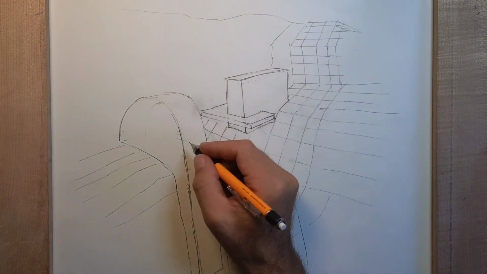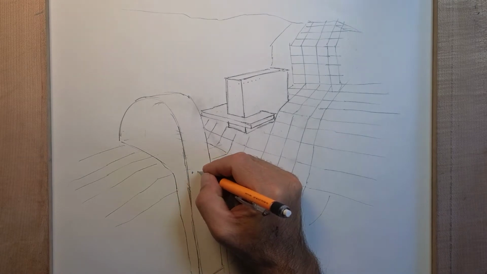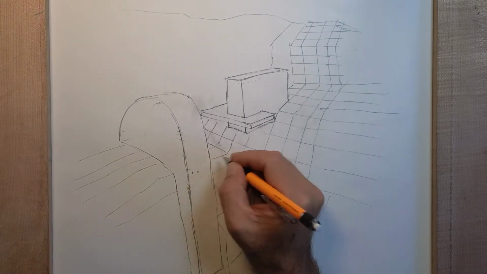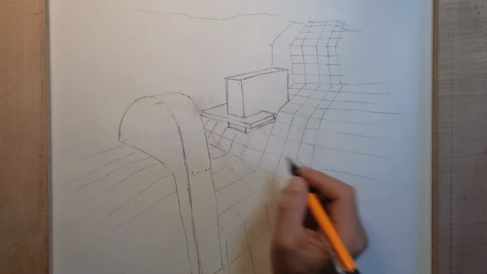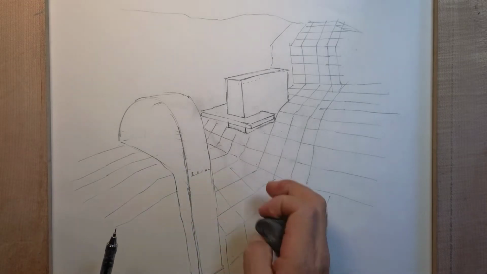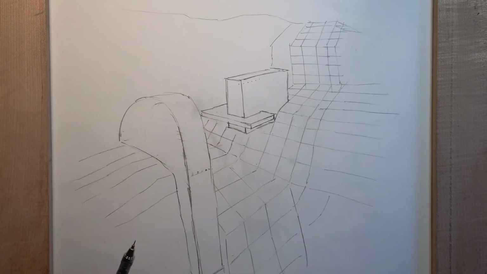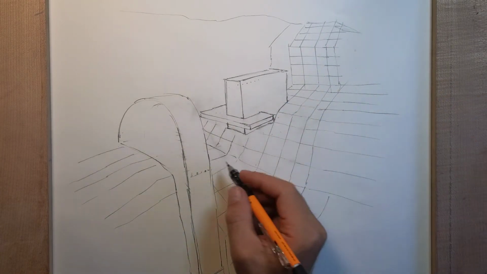And again, looking to talk about the human scale, I'm just going to put a couple of windows across it in perspective, right? So those could be windows that go across it. And this is starting to look really futuristic, which I like.